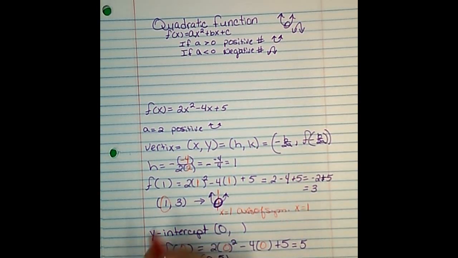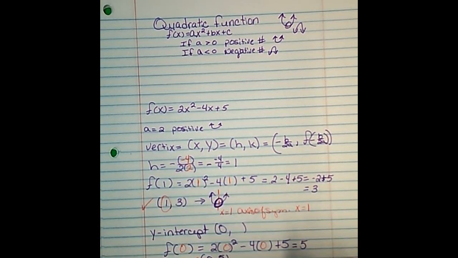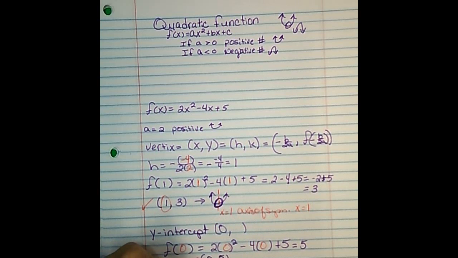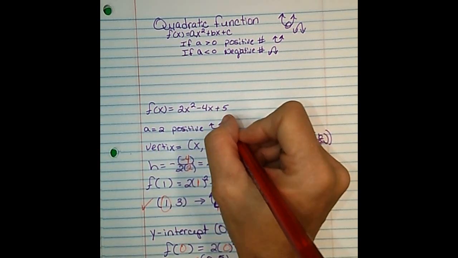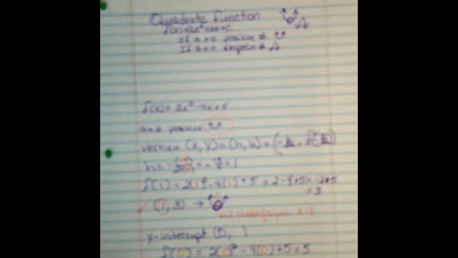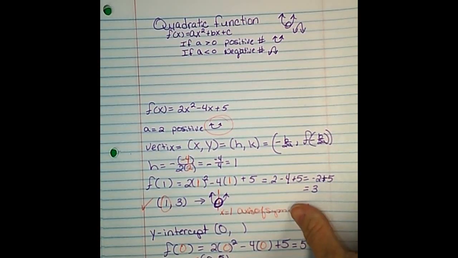So I got this point I can graph, this point I can graph. I know what my axis of symmetry is because this is the center of the parabola. And I know it's going to open upward, so it's going to help me with my x-intercept. So let's plot this. Here is my graph.